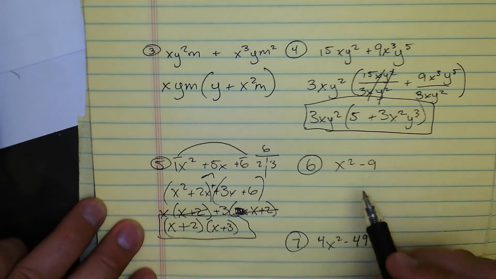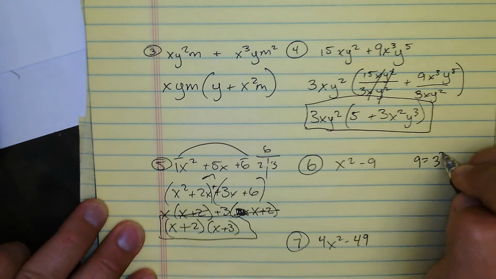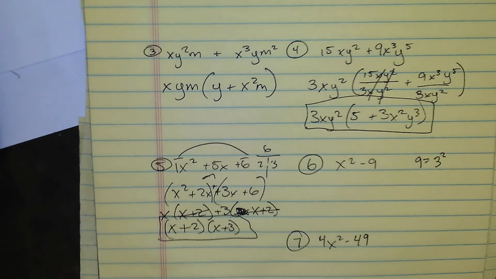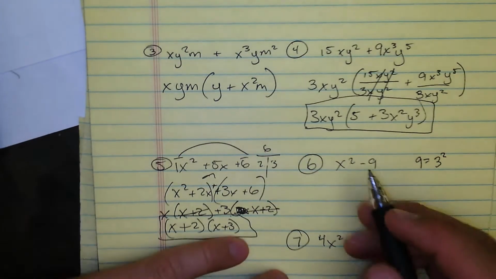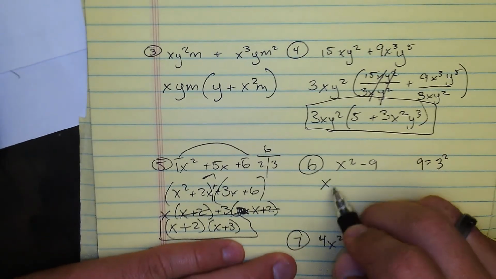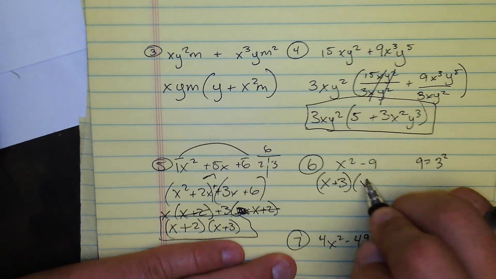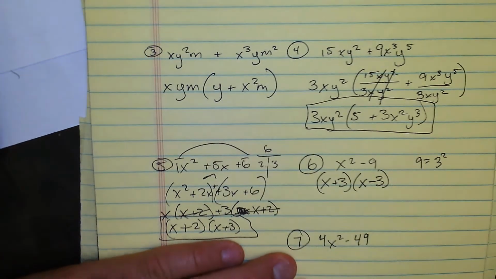Now, number 6 is a difference of squares. It's x squared and then 9. 9 just equals 3 squared. That's why it's considered a difference of squares. So I'm just going to take the square root of each. Square root of x squared is x. Square root of 9 is 3. So the first factor is x plus 3. Second factor will be the same thing, but with a minus sign. And you're done.